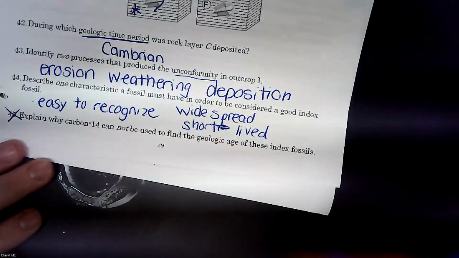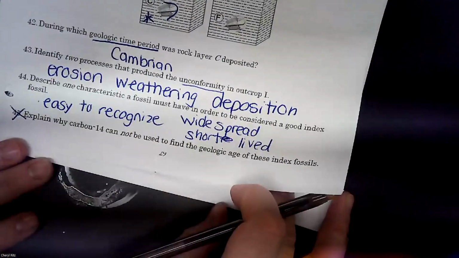And I did discover you can't do question 45. You guys, I believe, told me that. We're going to learn that right at the beginning, right after break.